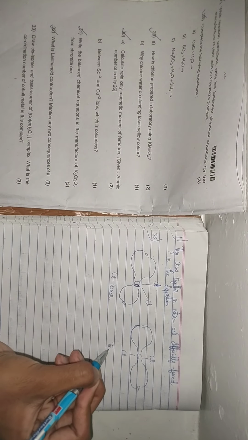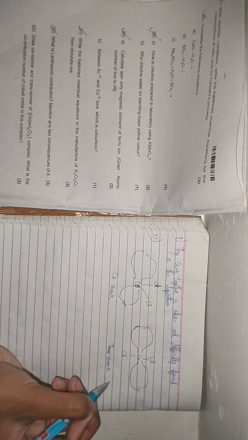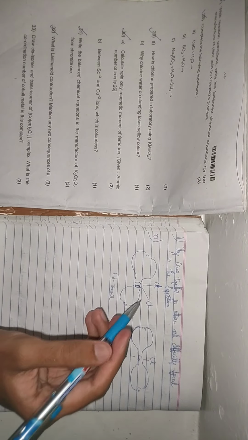This is trans isomer. Okay. For this 1 mark, for this 1 mark they will give. So 2 marks they will give for this.